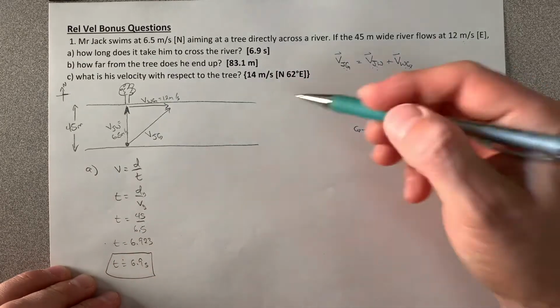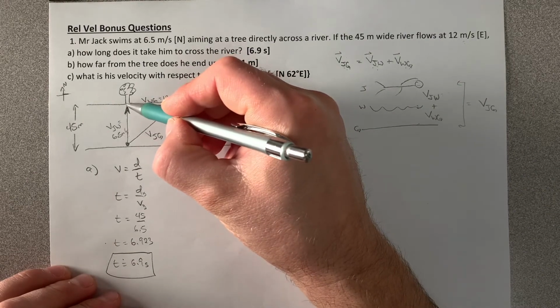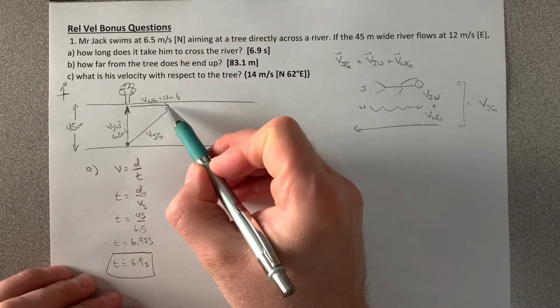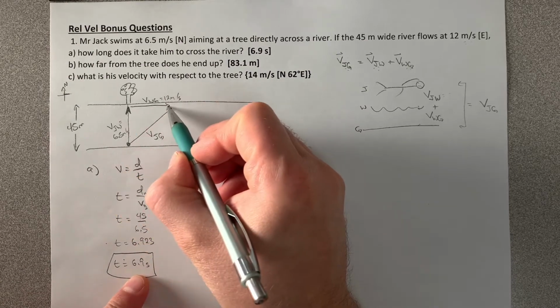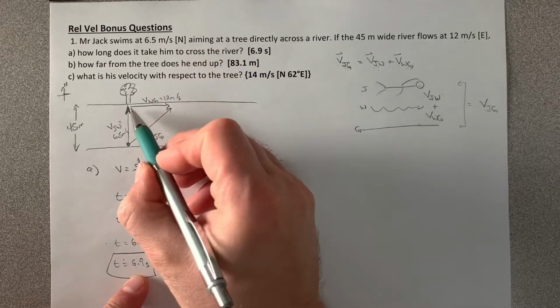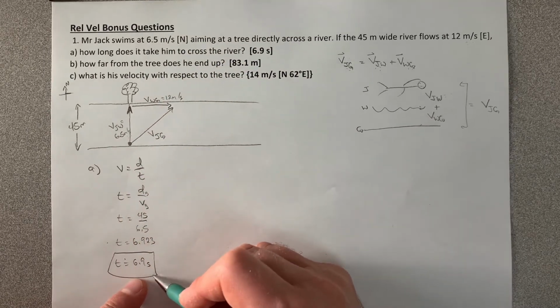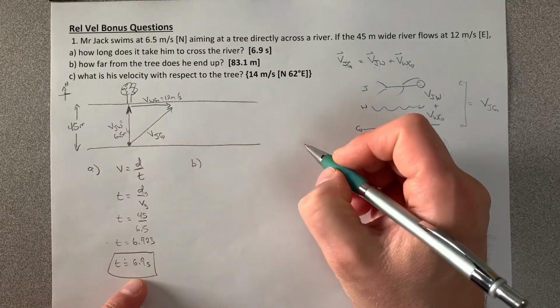Okay, so that's how long it takes him to get to the other side. But when he gets to the other side, he does not end up at the tree. He also gets pushed down this way. So for the same 6.9 seconds, the water is pushing him this way. This is a bit like projectile motion. How much time do you spend going this way and how much time do you spend going this way? Well, it's the same time, but you do cover different distances or displacements, I guess.